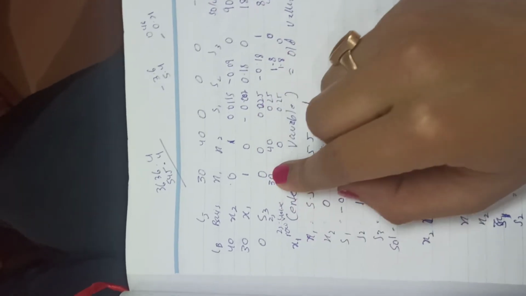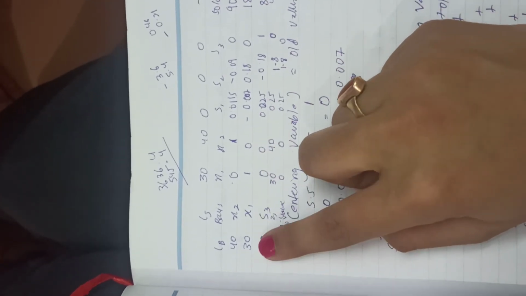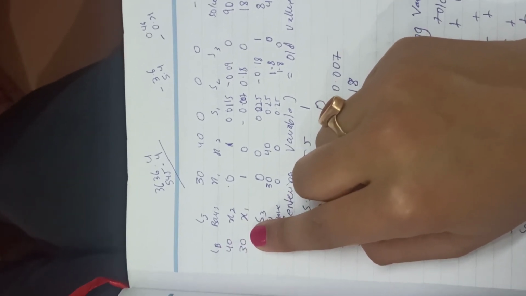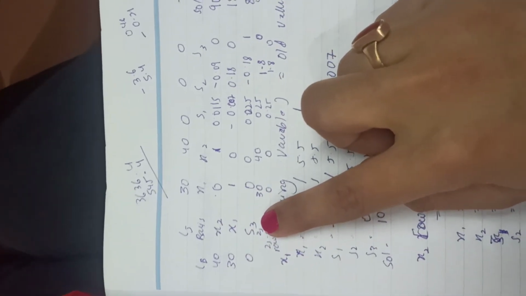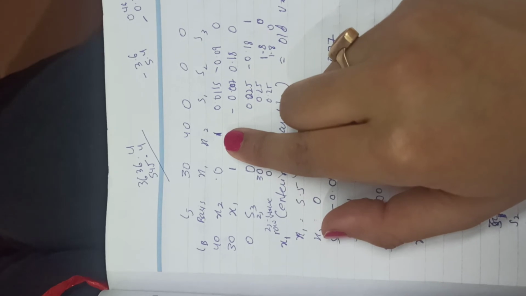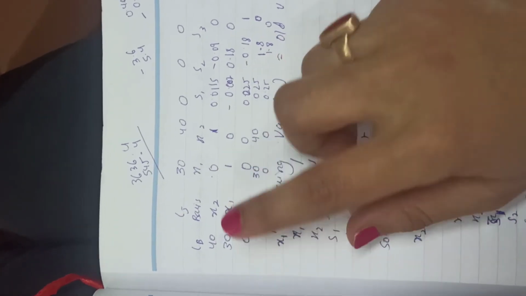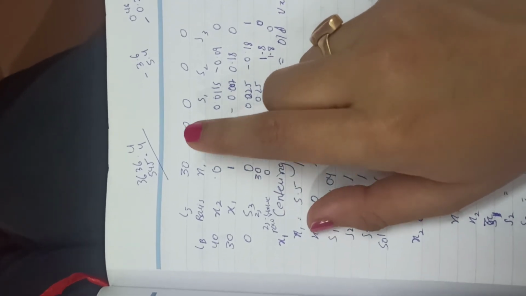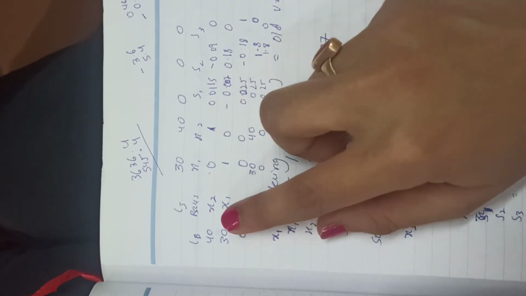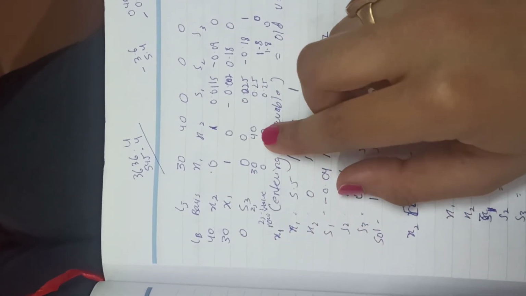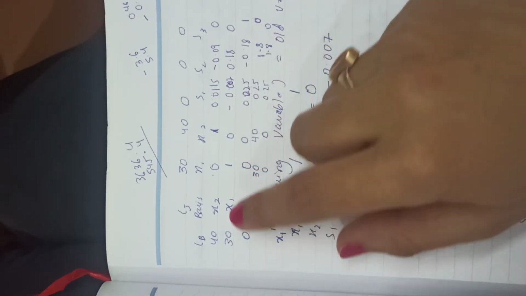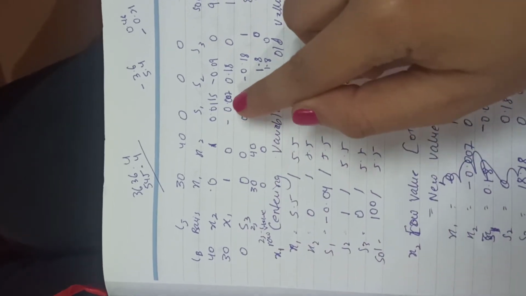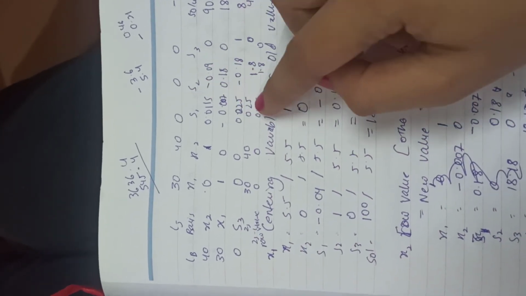How do we get that? I told you, in case cb is 0, you don't need to multiply, but if there is anything greater than 0, you have to multiply and add it. So how do we arrive at zj? That is nothing but 40 into 0, that is 0, plus 30 into 1, so we get 30. Again for the x2 value, 40 into 1, 40, plus 30 into 0, 0, so the total is 40. And for s1, 40 into 0.015 plus 30 into minus 0.07, and we add these to get the answer.